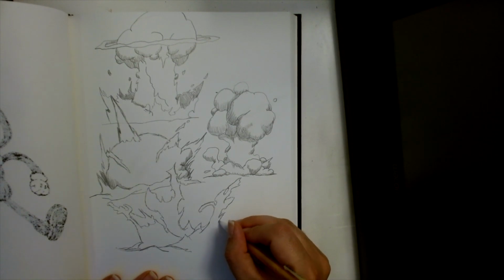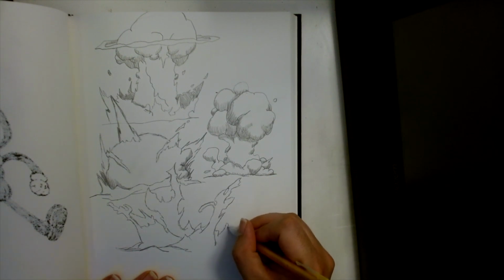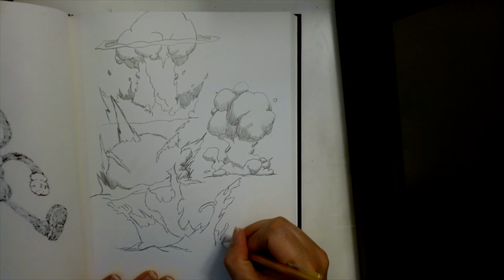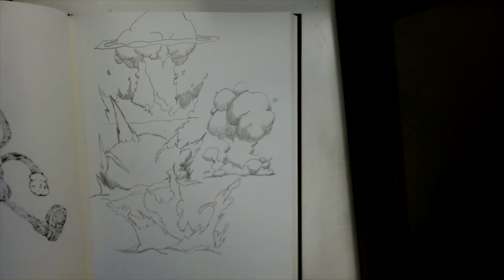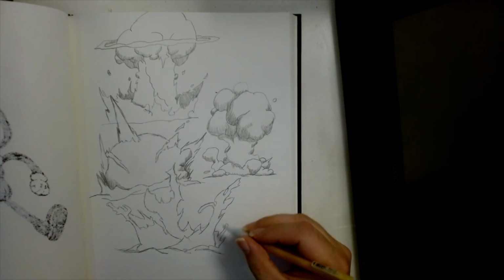Like I said, once you sit there and look at those videos of water splashing, or even if you want to look up still shots of it, I think you get a better idea of how the water moves if you look at it that way.